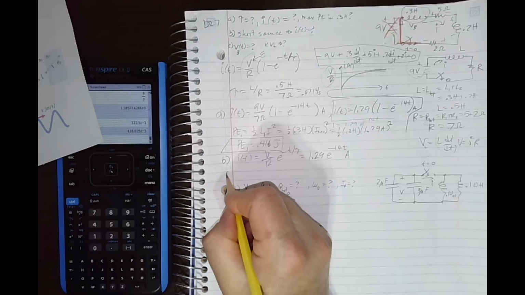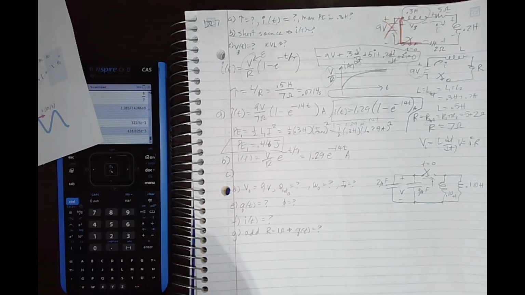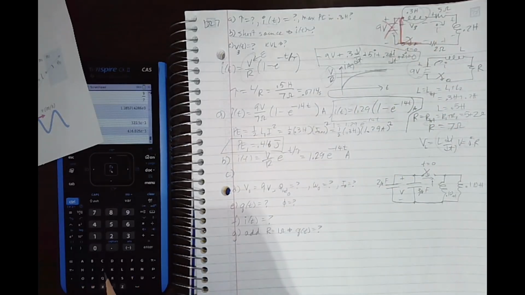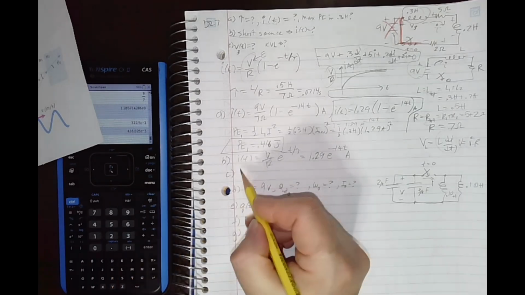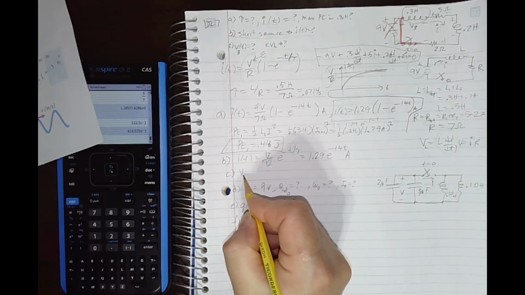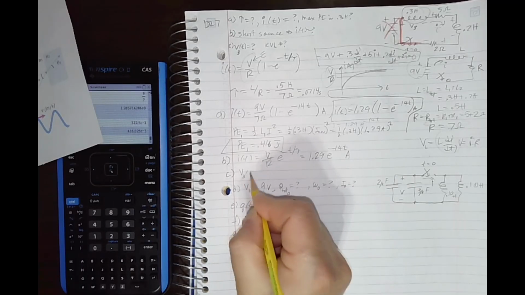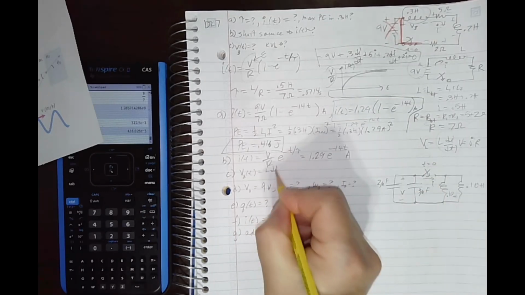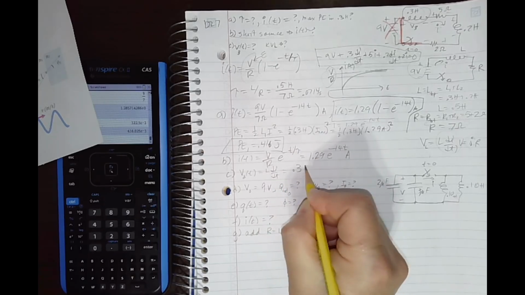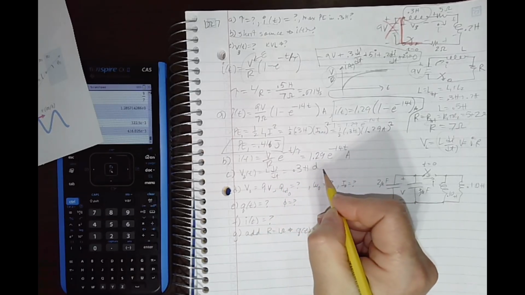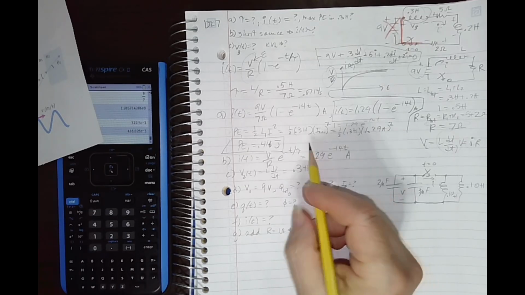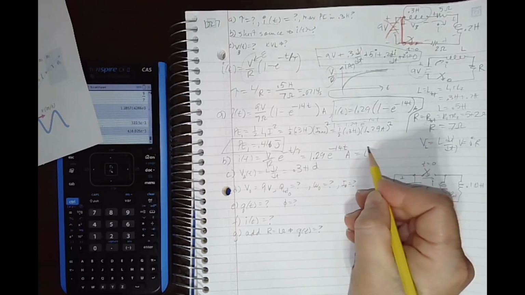Okay. And then for part C, what is V3 as a function of time? So V3, I said, is just the voltage across the 0.3 Henry inductor. And so in general, V is L di dt. So V3 of t is L di dt, which in this case is 0.3 Henries times the derivative of, which one do we want to do? I guess we'll just do the last one, where this one is our I of t.